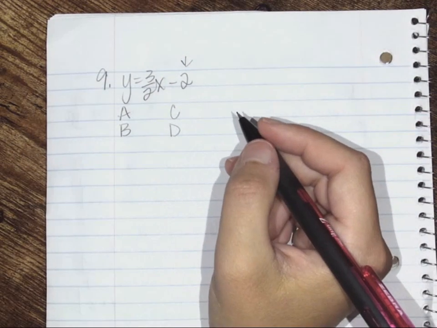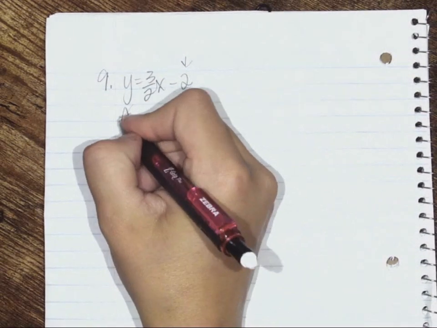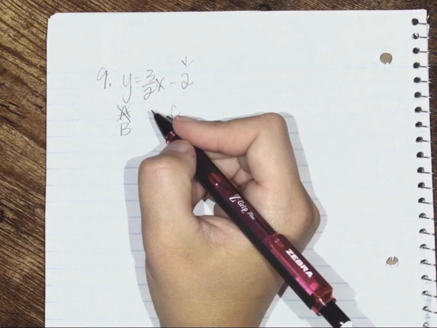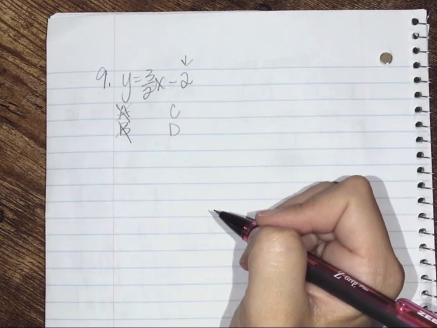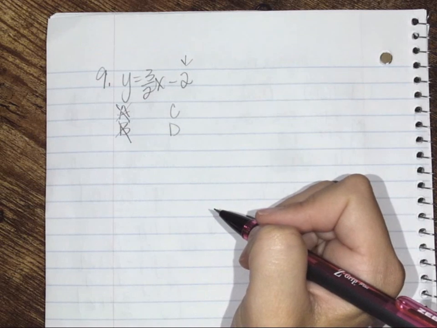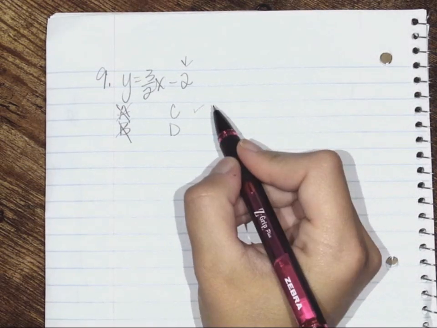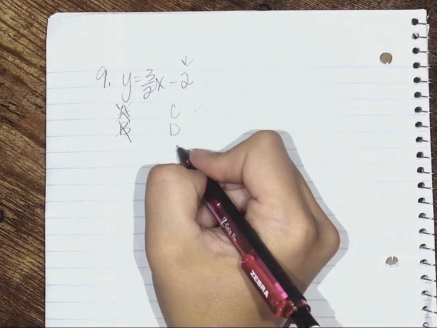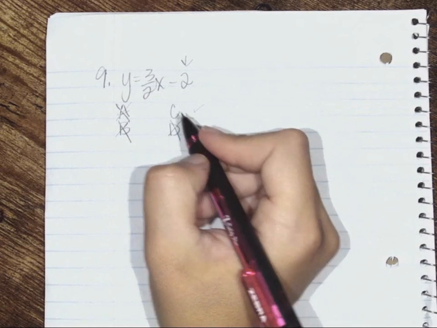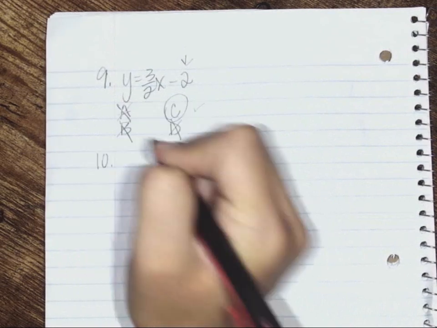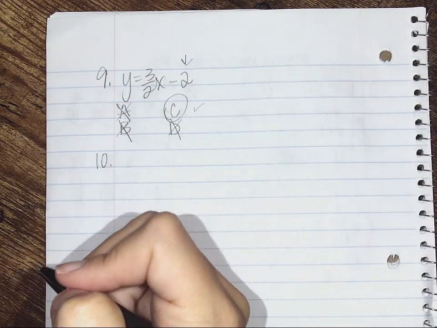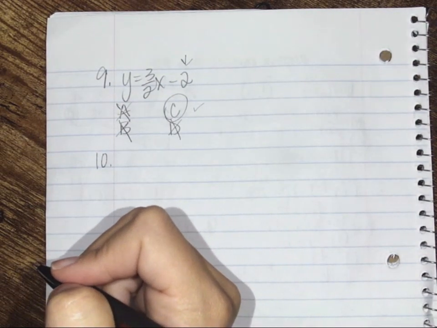So on A, that has a positive y-intercept, so that's not the answer. B also has a positive y-intercept, so that's not the answer. C has a negative y-intercept, so that could be. And D has a positive y-intercept, so that is not the answer. So that one was pretty easy because the only choice would be C since the y-intercept. And then if there were 2, then you would use your slope and see which one has a slope of 3 halves.